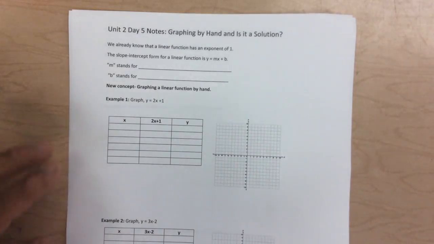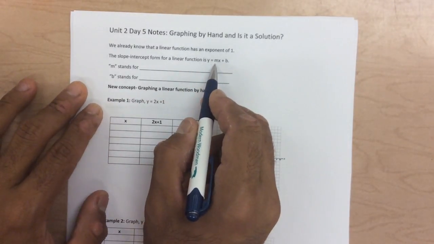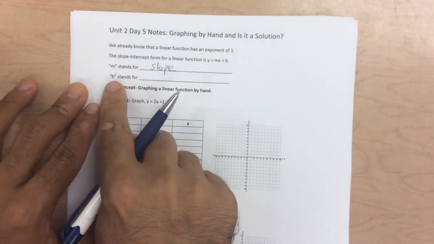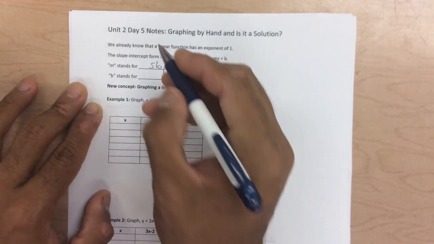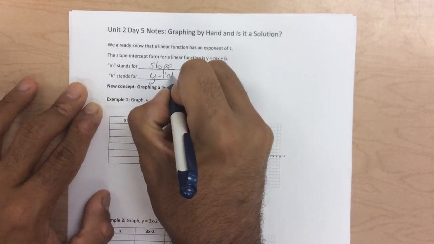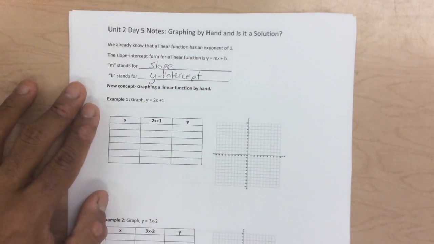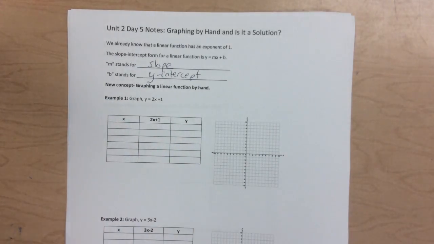Now, for right now, the only thing you need to know is that the m in this form is known as the slope, and the letter b in this form is known as the y-intercept. Now, obviously, you have no idea what the meaning of slope and y-intercept are, but we will further discuss that in Unit 2, Day 6 notes. Okay?